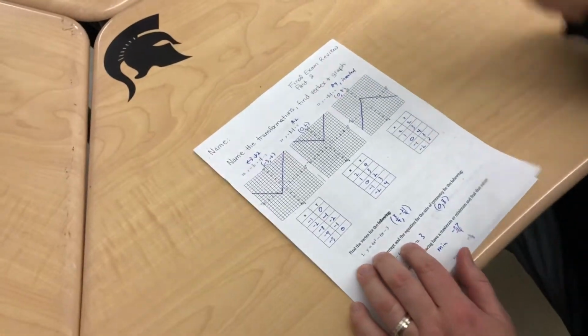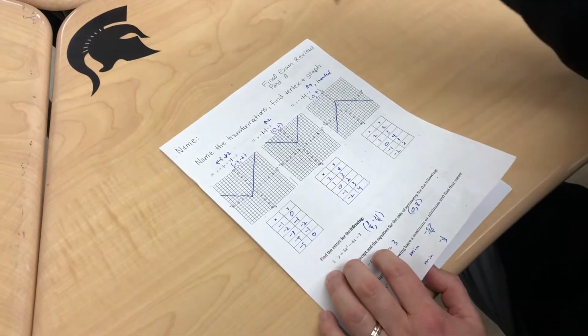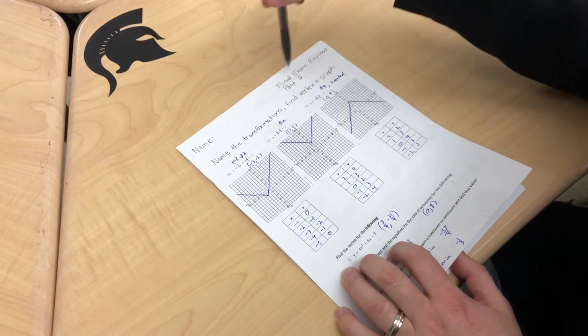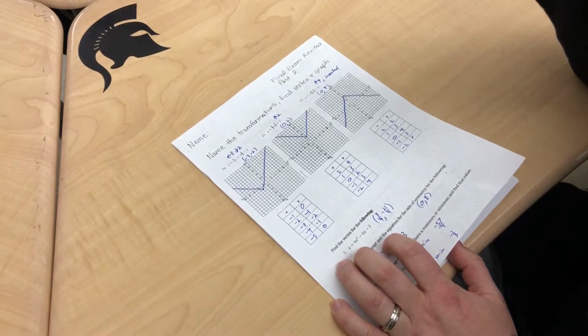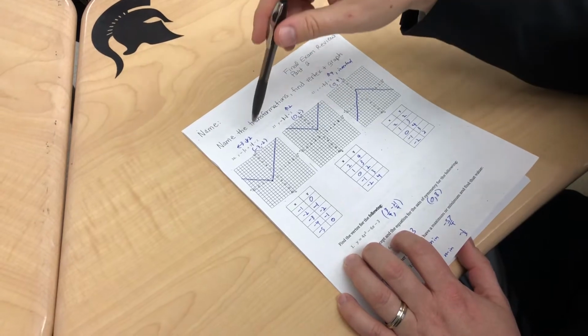Okay, so taking you through the final exam review. First off, I've got this page. You'll have to kind of search them out because I've got them all out of order. Name the transformations, find the vertex, and graph.